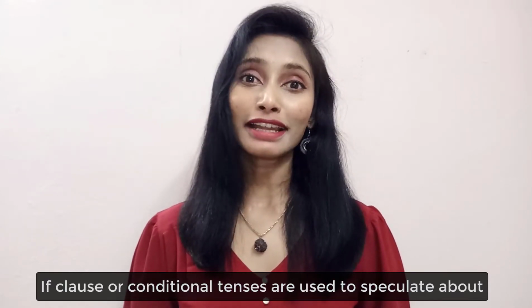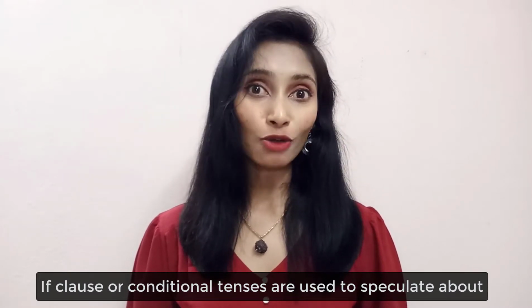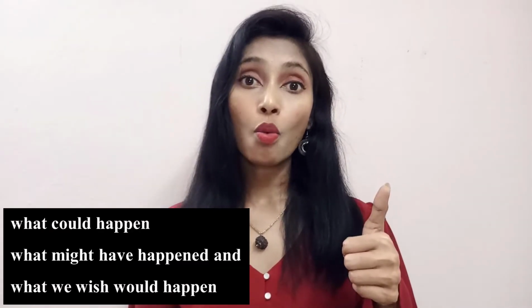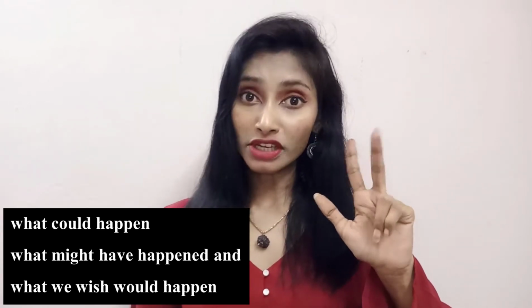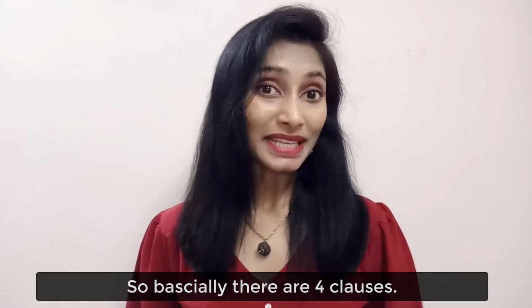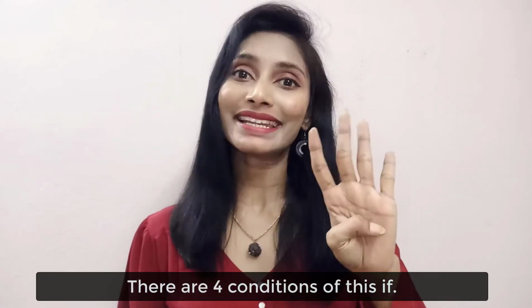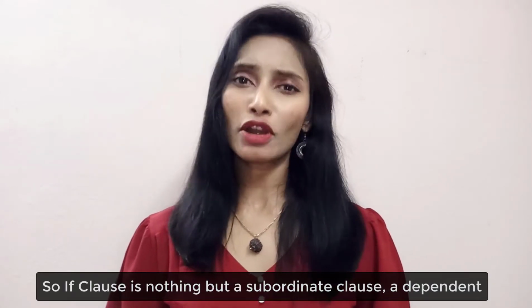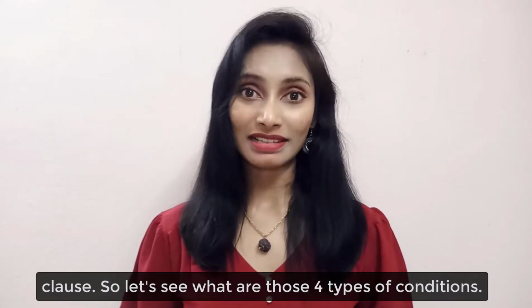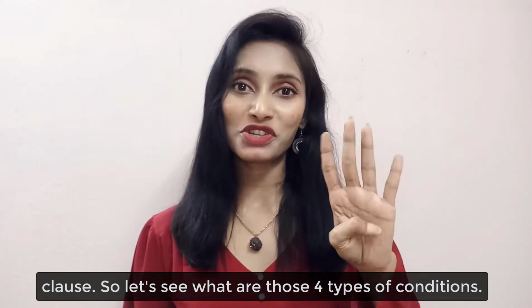If clause or conditional tenses are used to speculate about what could happen, what might have happened, and what we wish could happen. So basically there are four clauses. There are four conditions of this if. So if clause is nothing but a subordinate clause, a dependent clause. So let's see what are those four types of conditions.